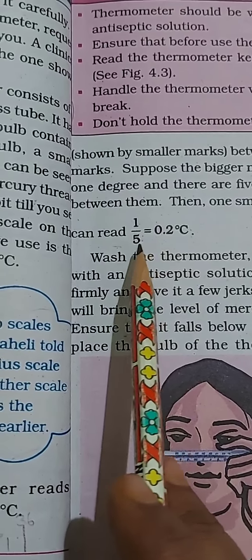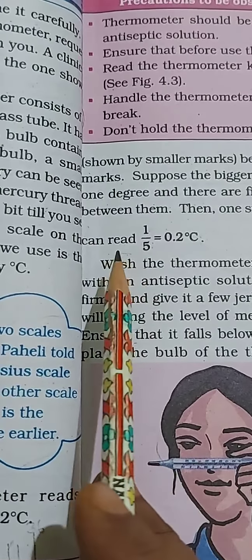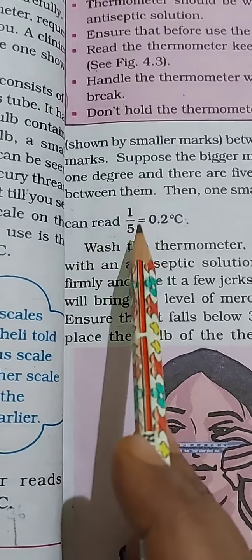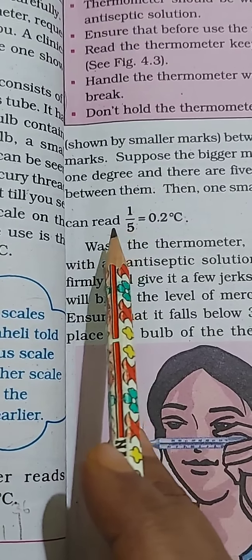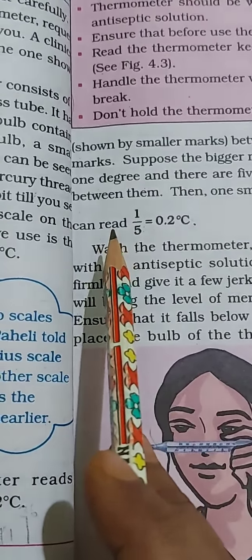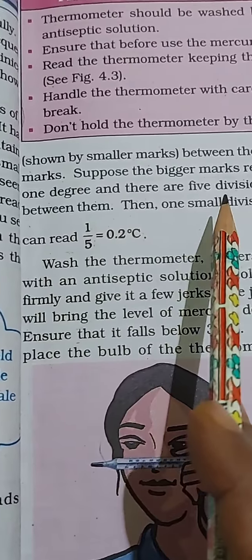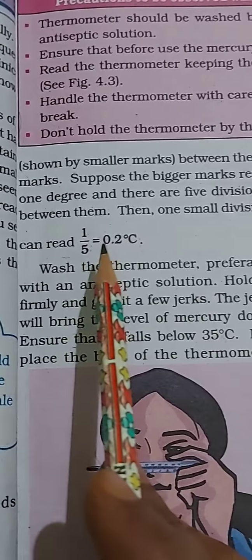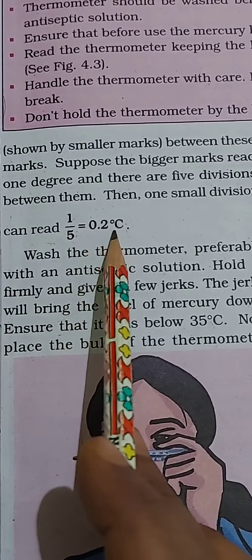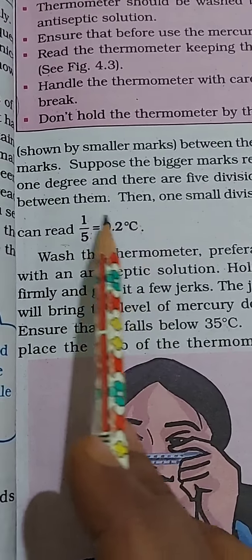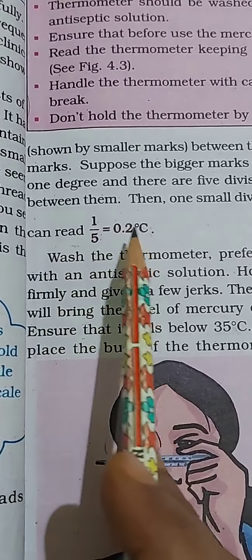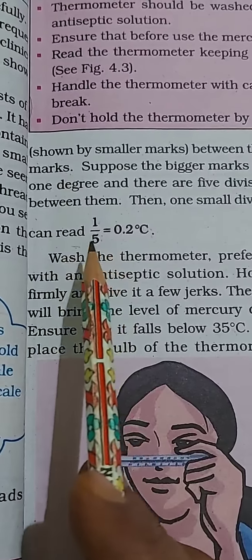One long line denotes the number, so it is 36, 37, 38 like that. With the small divisions, we add 0.2 degree centigrade, then we can take the reading of temperature.